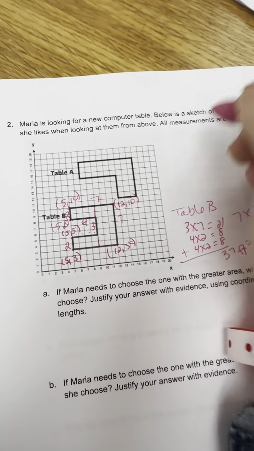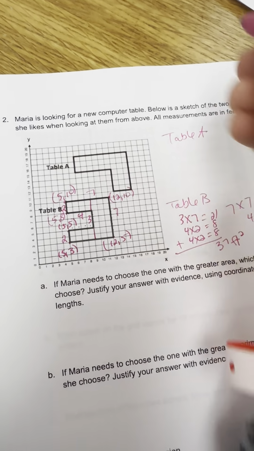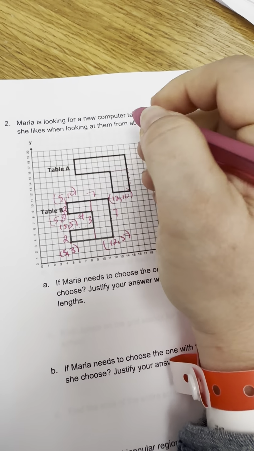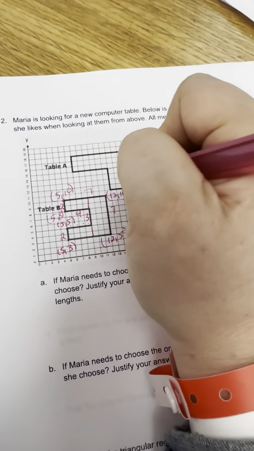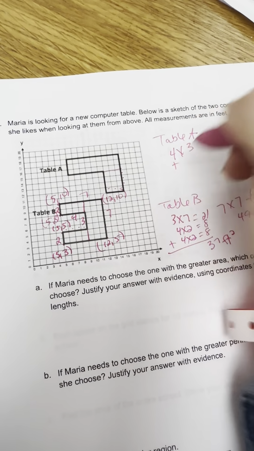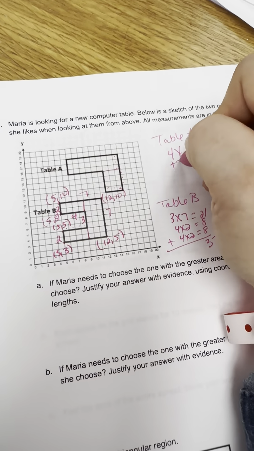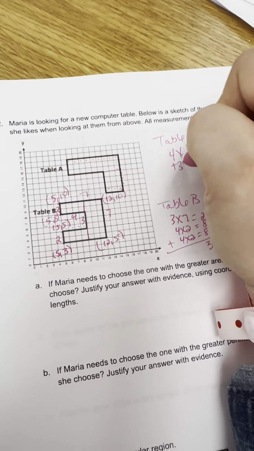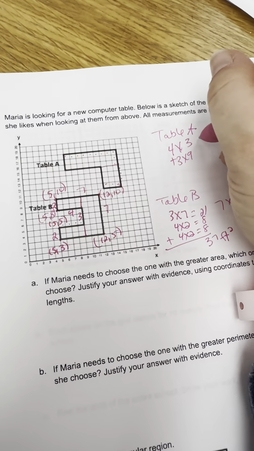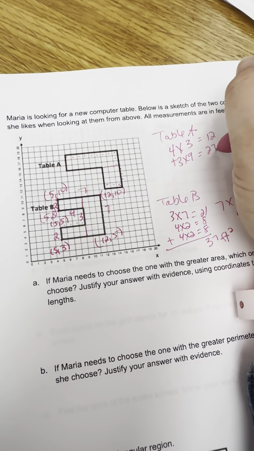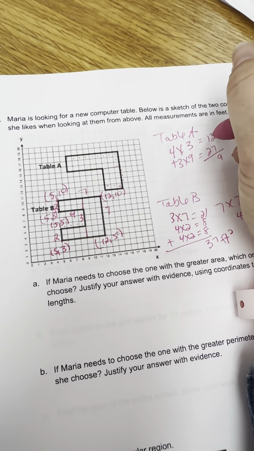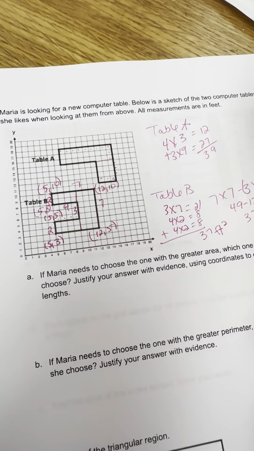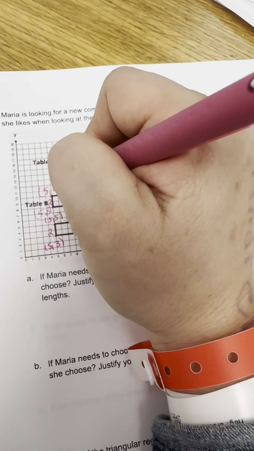Here we can do the same thing. So I would break this up here. So we'll measure, we've got 4 times 3 plus 3 times 9. So this I have as 12 and 27, which gives me 39. Or the other option would be to figure out this whole section.